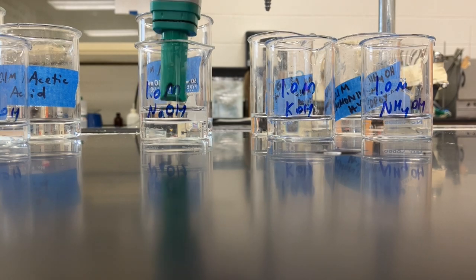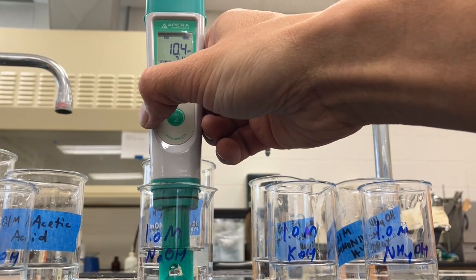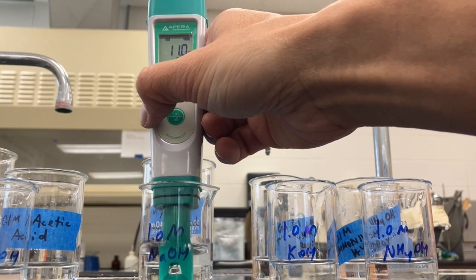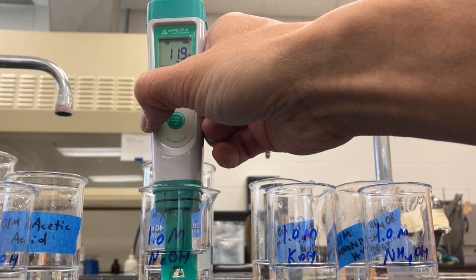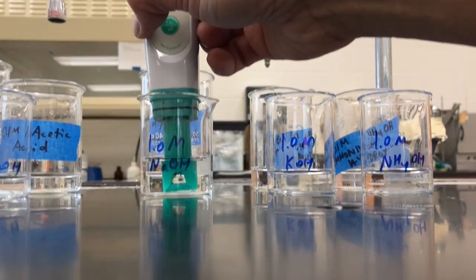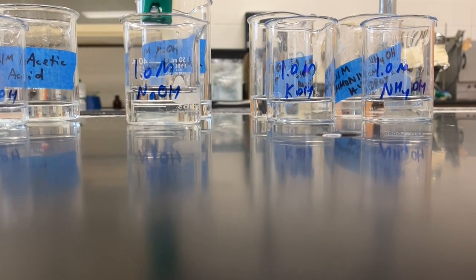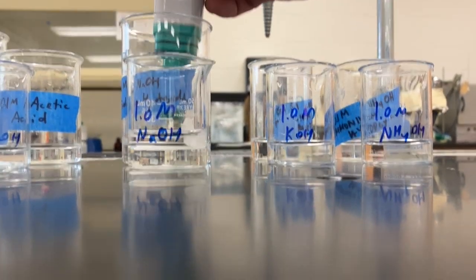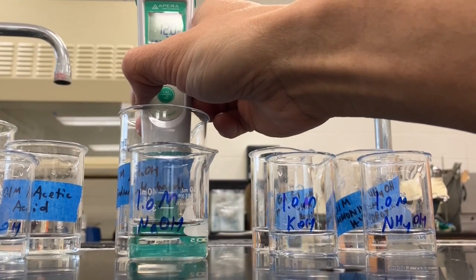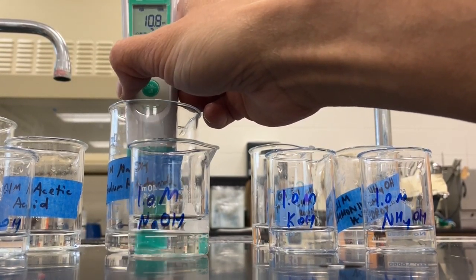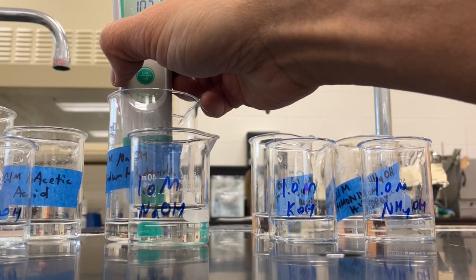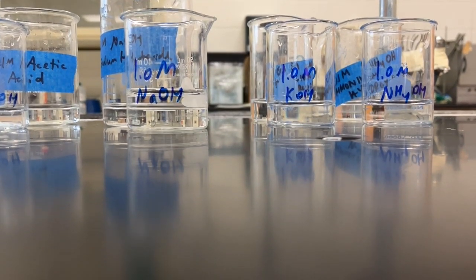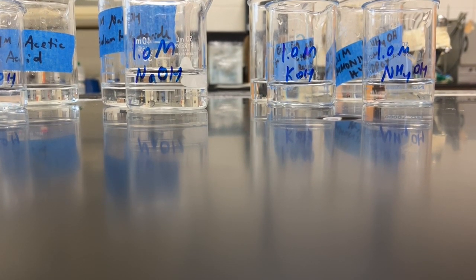NaOH: 10.11. So that's almost 12.0. Okay. And the last one here, the weaker one, 10.8. So that one did change by about 1 pH level, which is what we were expecting. That's what we were expecting with the acids. Didn't quite happen that way.